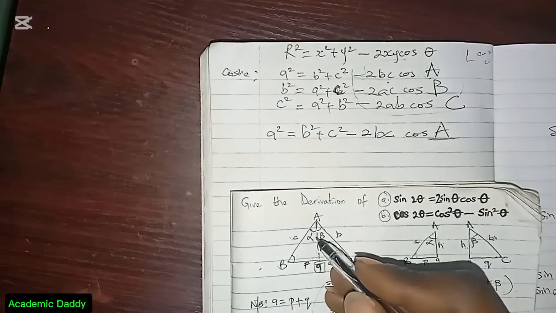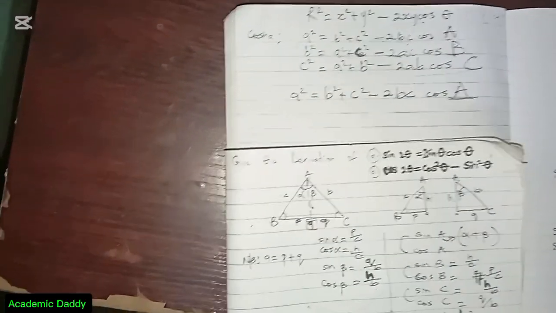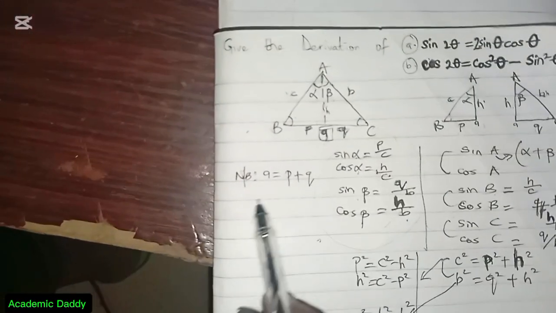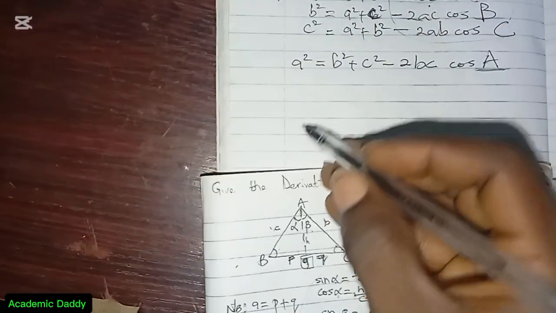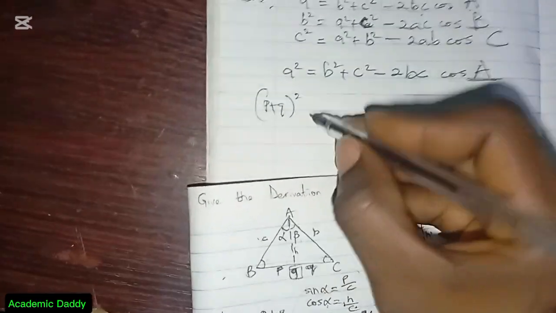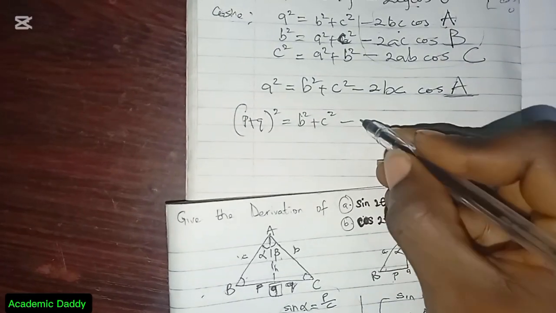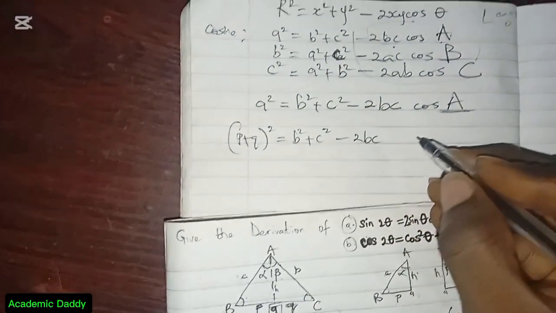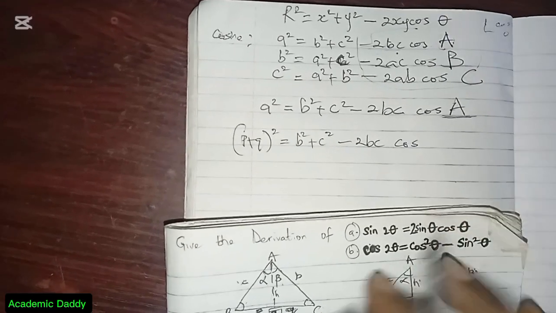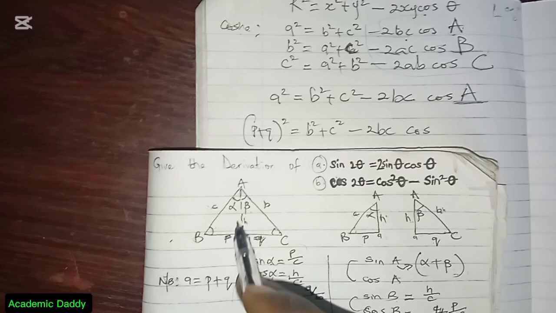So since we are using this side, I'll now say that A in itself, from our derivation, is equal to P plus Q. So (P plus Q) all squared is equal to B squared plus C squared minus 2BC cos A. We'll call it alpha plus beta from this.